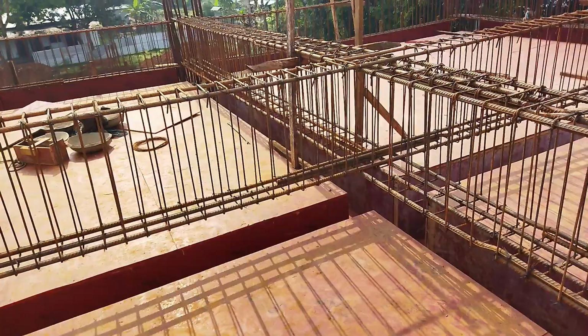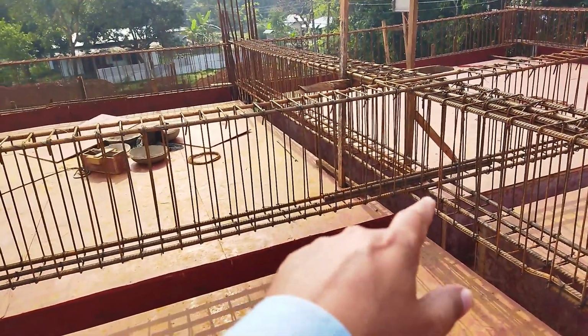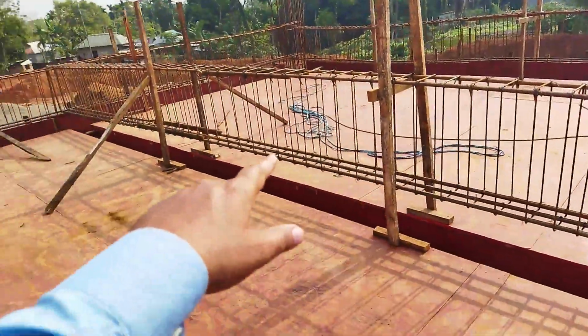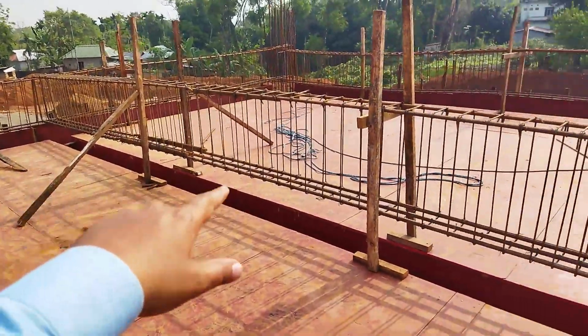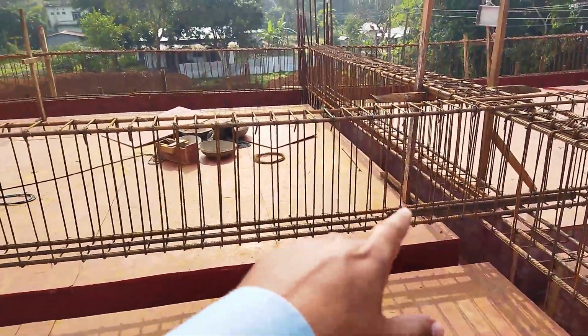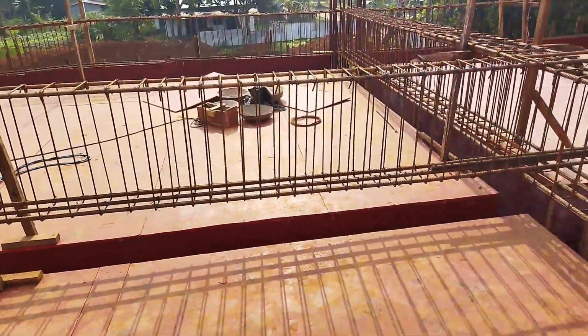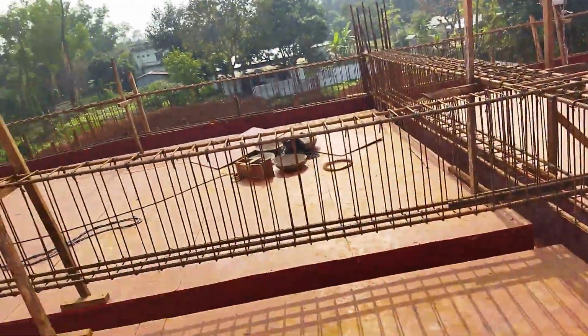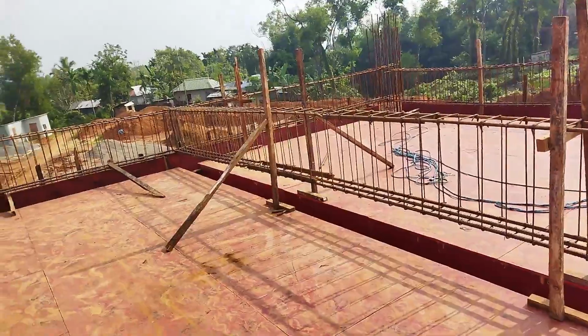So let's get started. As you can see, this is a span of a beam. We start from here and it goes up to this much. If you consider this the span of the beam, or L, you can take L from the center to center distance, or from the outer also you can take.